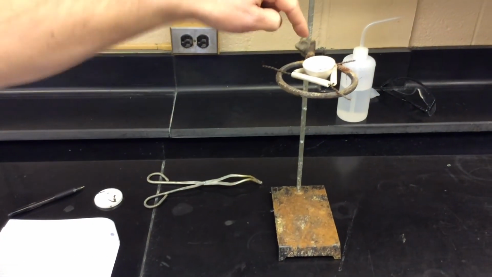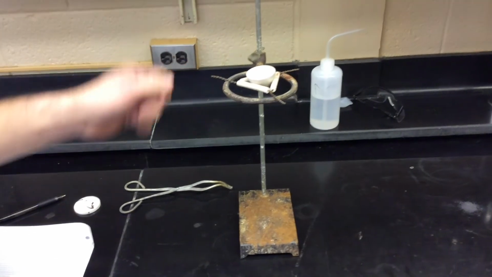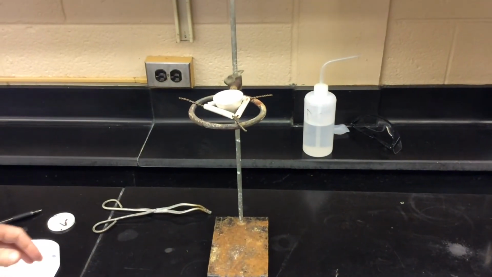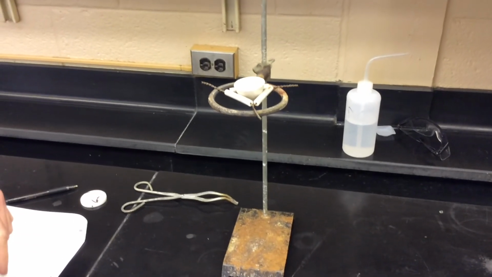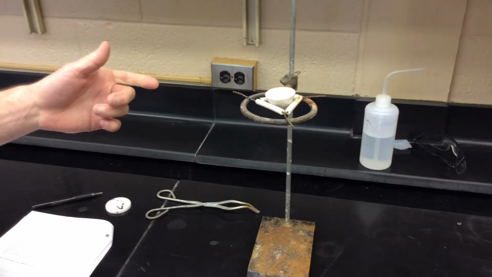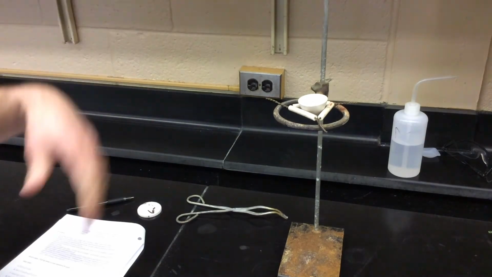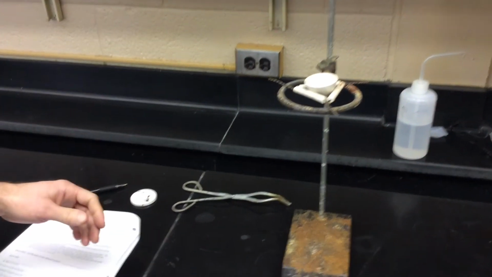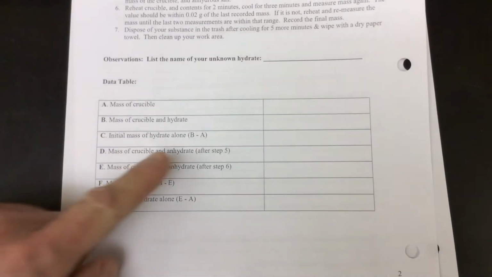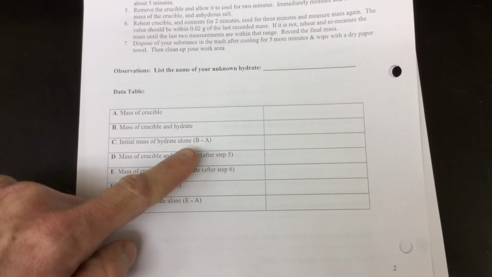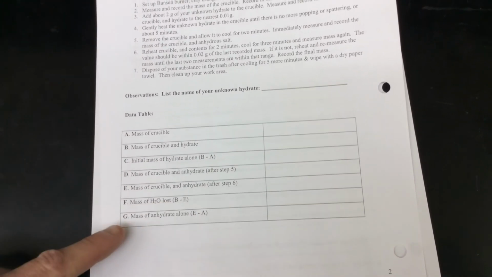What you're going to do is have the barium chloride dihydrate in there and heat it up for a certain amount of time. It tells you in the lab. You're going to get the mass. Then heat it up again for a certain amount of time and get the mass. If the mass doesn't change, it's telling you all the water that was going to evaporate has left. You're going to write all that information down here, and it gives you hints of how to do some calculations, like B minus A. Basically what you're getting down to is the mass of water lost and the mass of the anhydrate alone, the anhydrous salt.